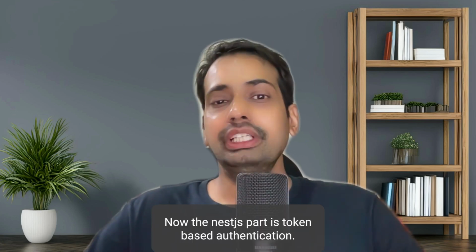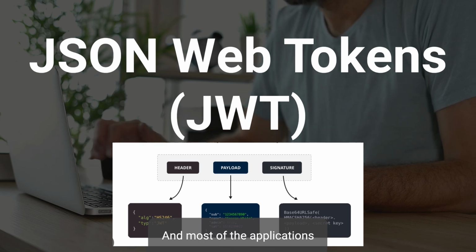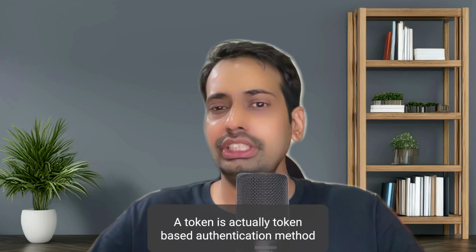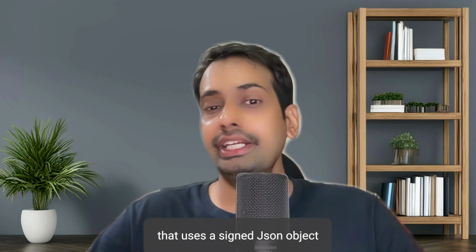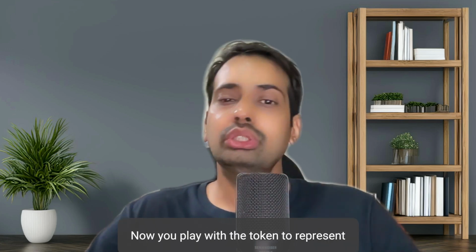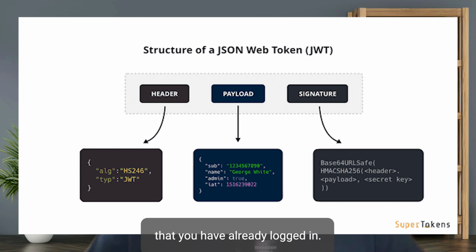Now the next part is token based authentication, and this is really very popular, and most of the applications are using token based. Token based authentication is a method that uses a signed JSON object to represent a user claim. So you log in, you get a token. Now you use the token to represent that you have already logged in.